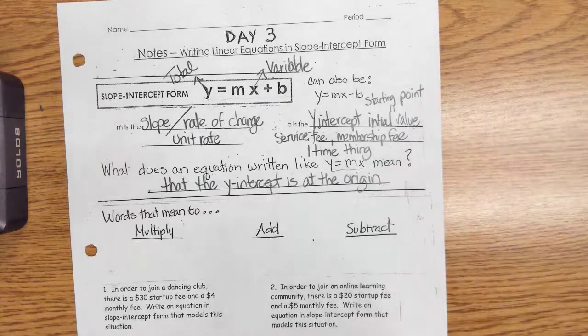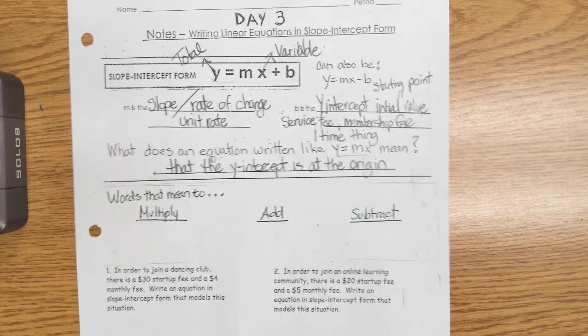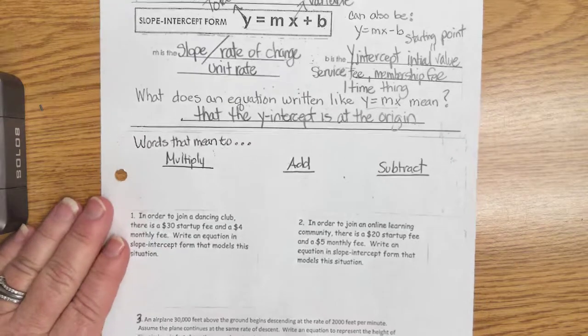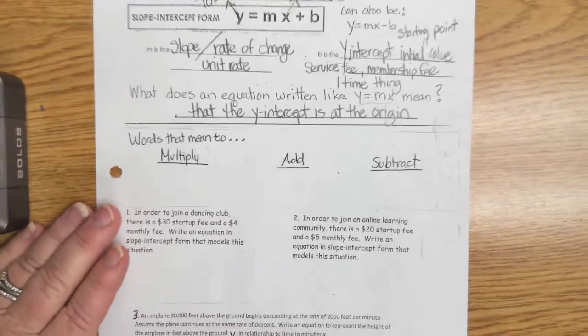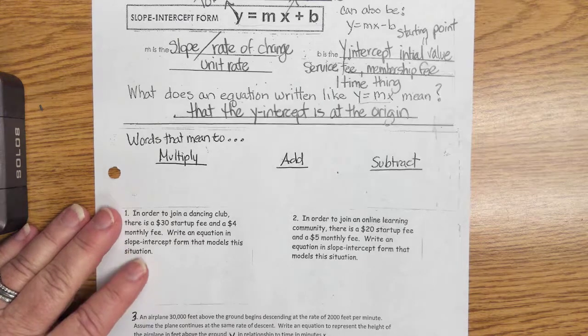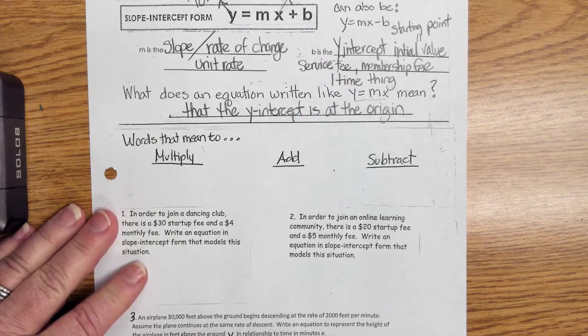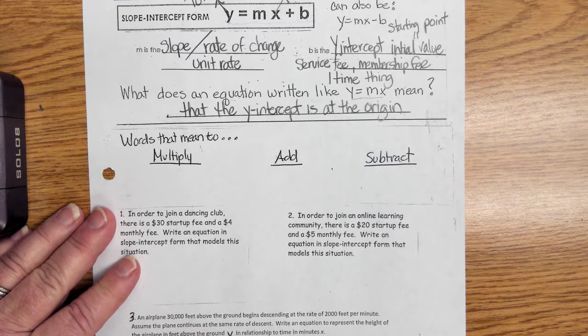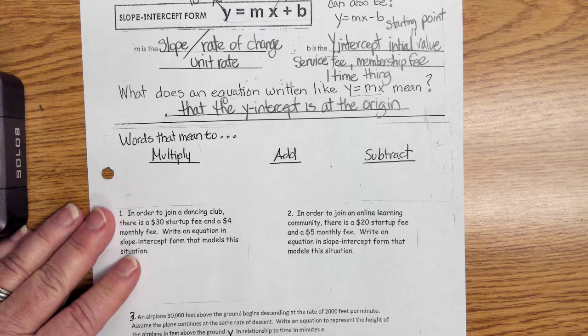All right, let's talk about some words that mean to multiply, to add, to subtract. I really wish I was there with you so I could get your feedback on this. I would love for you to add your own words that you think about. I only can give you a list from my head because I think it's better when you come up with them. I can't list them all in the first place. I can list popular ones.